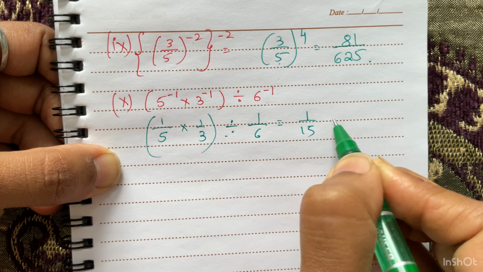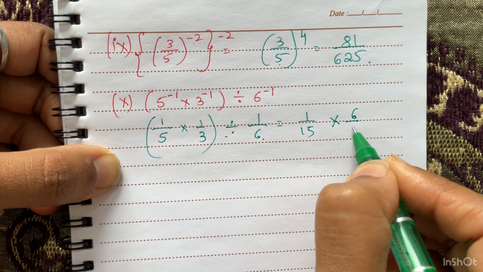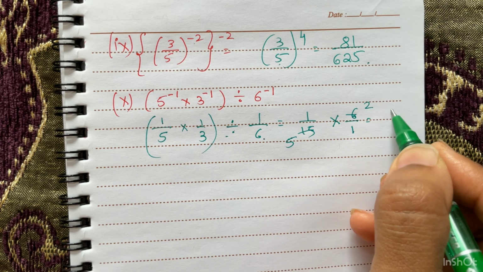Now convert division to multiplication sign. That time we have to do reciprocal of this also. So for this I'll get 6 by 1. Okay, now see here 3 2s are 6, 3 5s are 15. So for this I'll get 2 by 5.